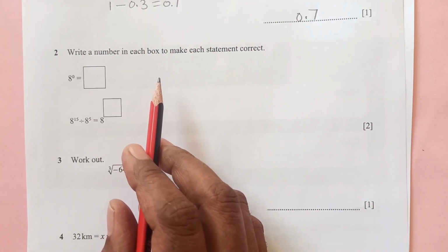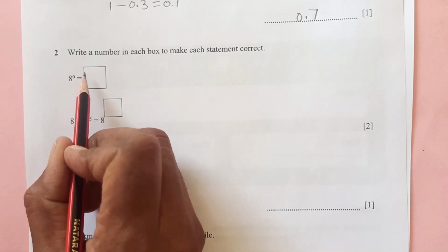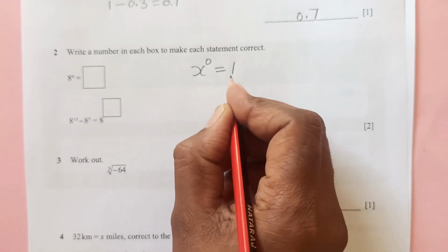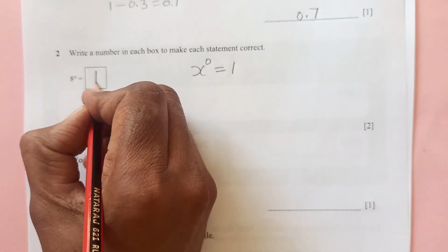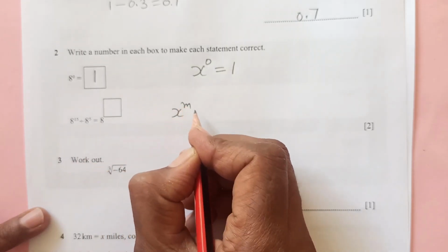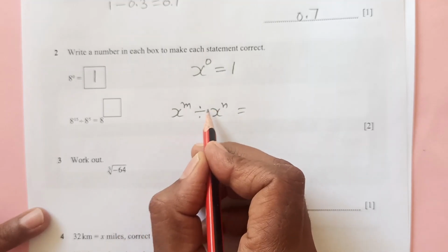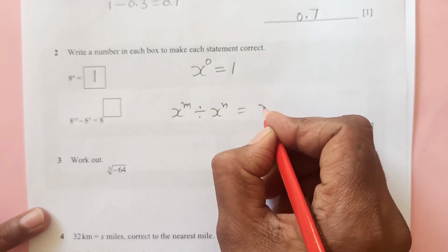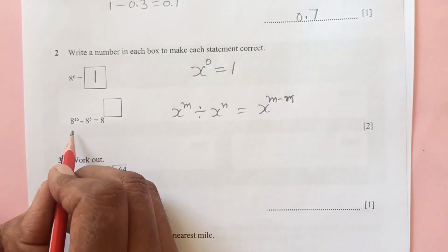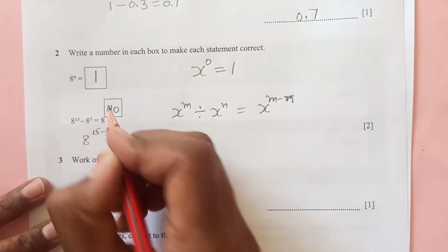Now write a number in each box to make the statement correct. 8 power 0. So you know the rules of exponents. Anything raised to power 0 is 1. So 8 power 0 is 1. And we have here the exponents rule: x^m divided by x^n. When the base is the same, powers are different and we have a division sign, then we subtract the power, m minus n. So this is going to be 8, 15 minus 5, that is 8 power 10.